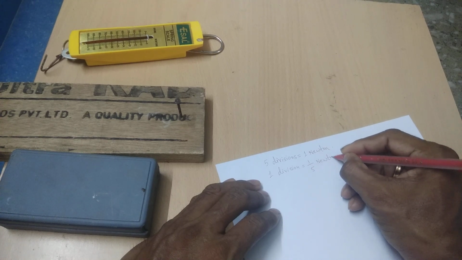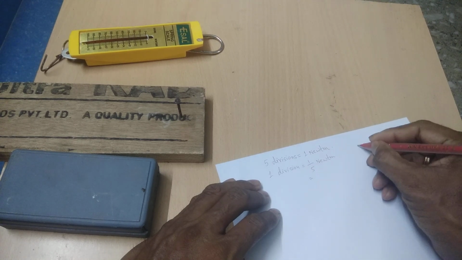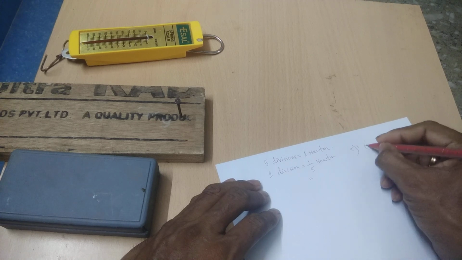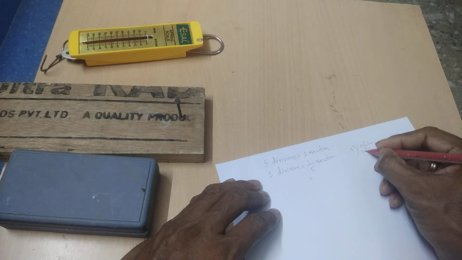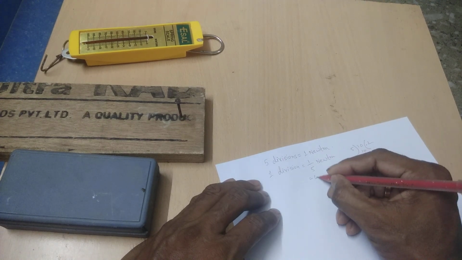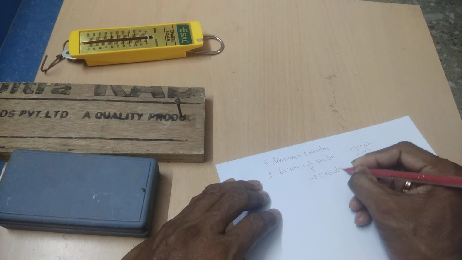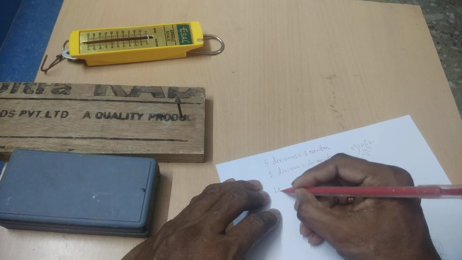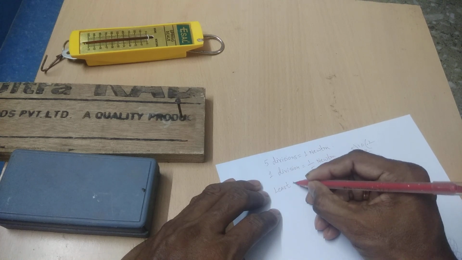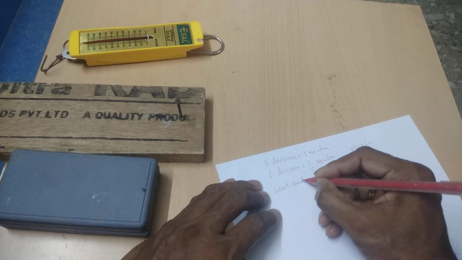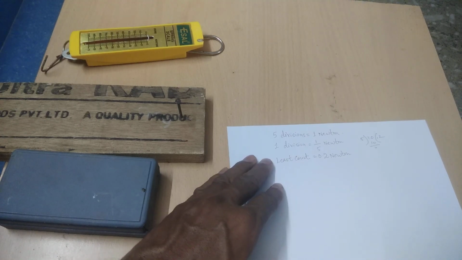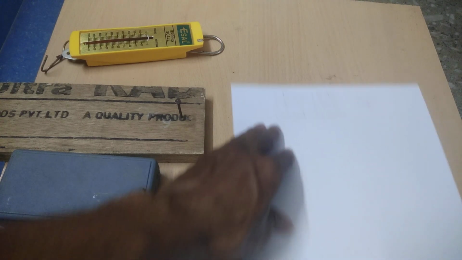If we divide 1 by 5, we get 0.2 Newton. That is the least count. That means in this spring balance, the least count is 0.2 Newton.